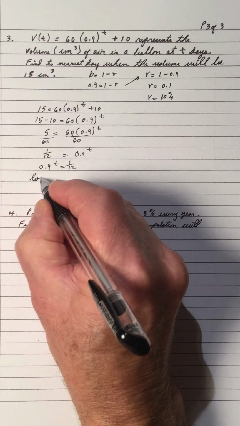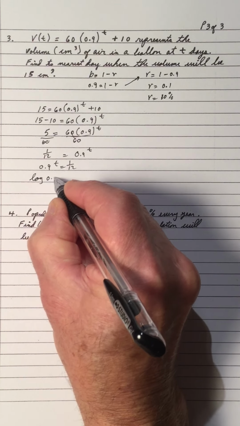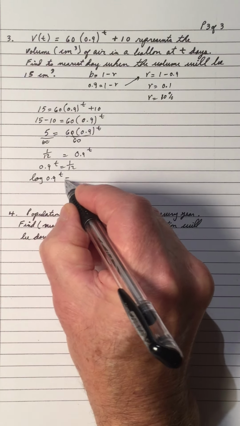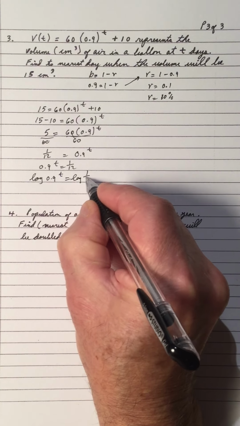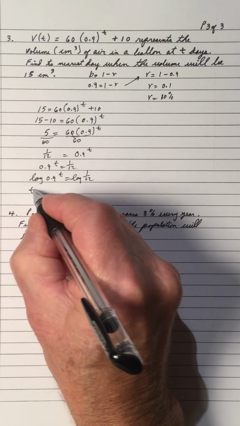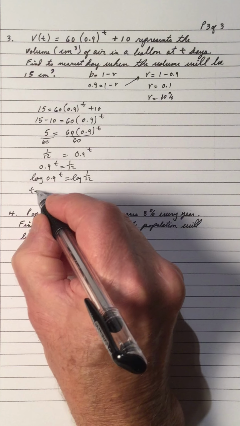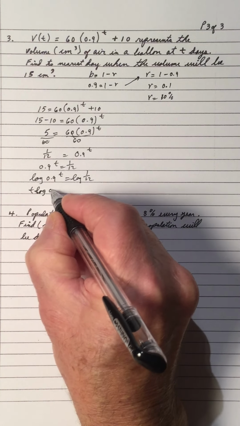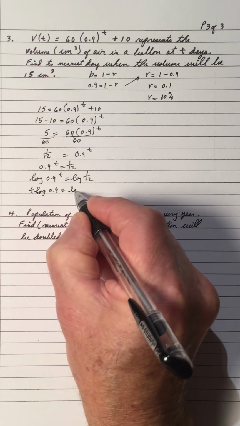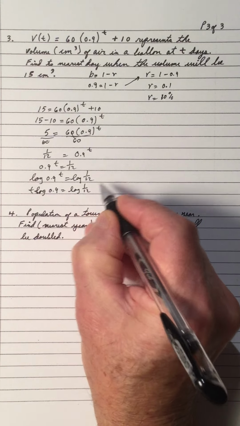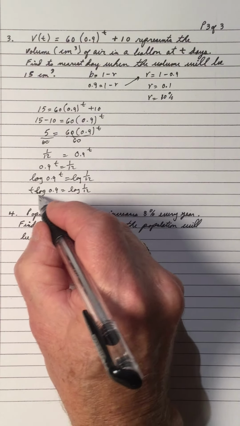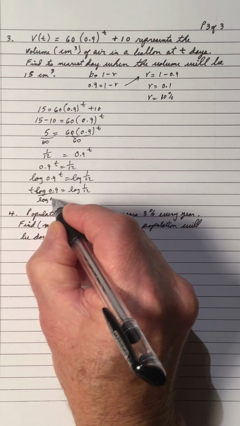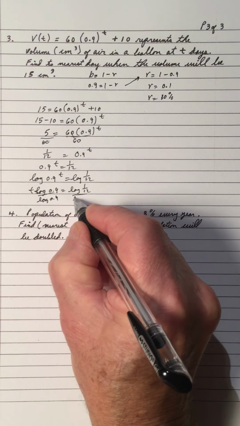So I'll do the log of each side. And t log 0.9 equals log of 1/12. And we divide by the log of 0.9.